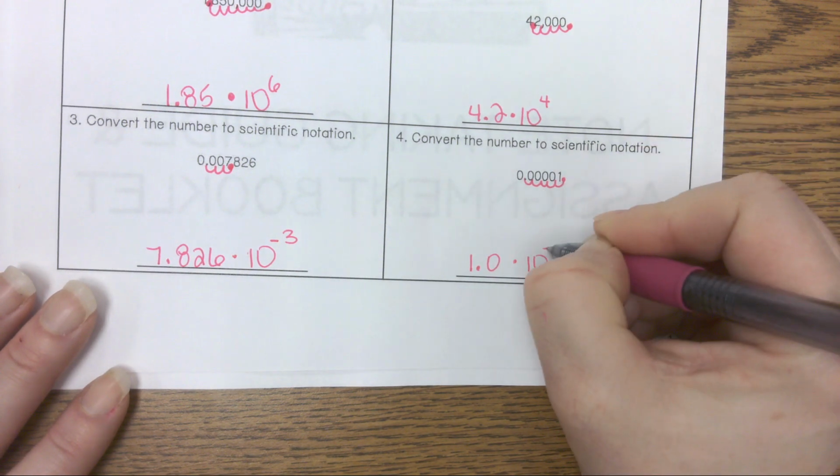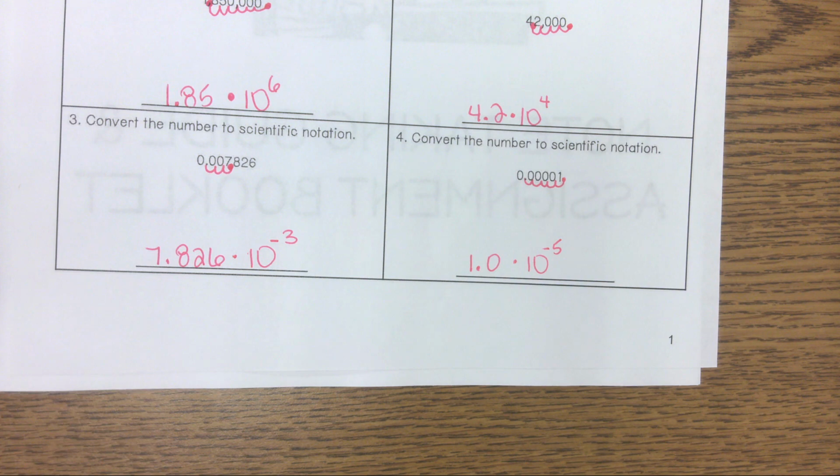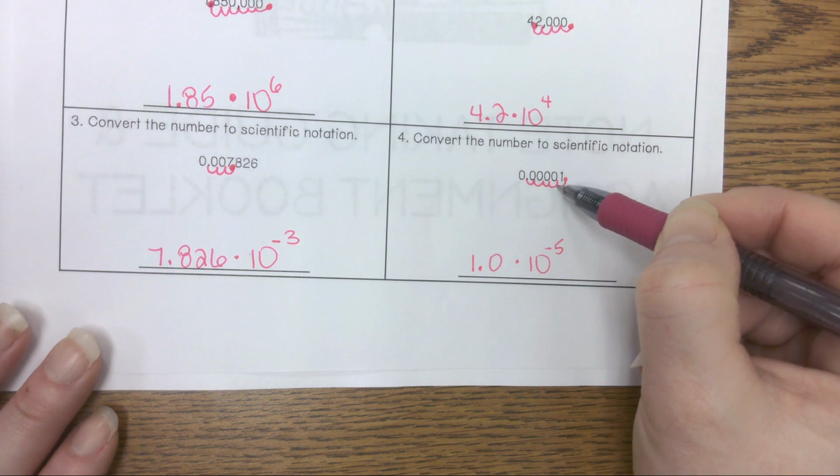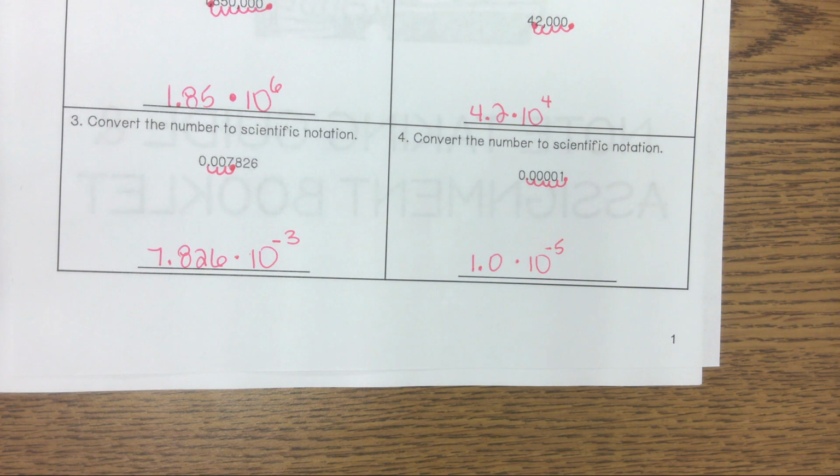Negative fifth is correct, because I moved it 1, 2, 3, 4, 5.